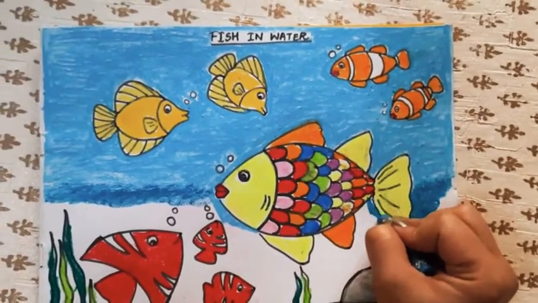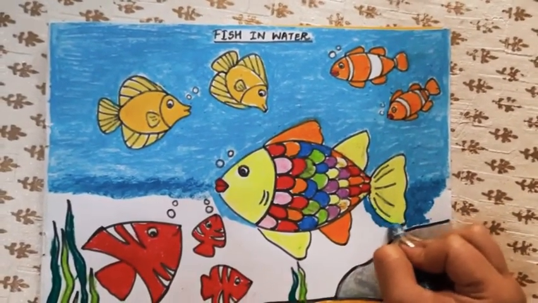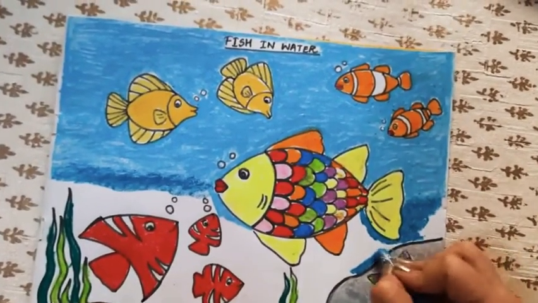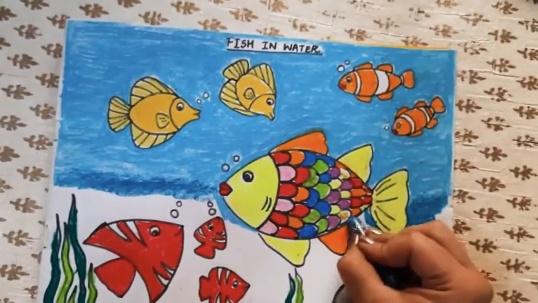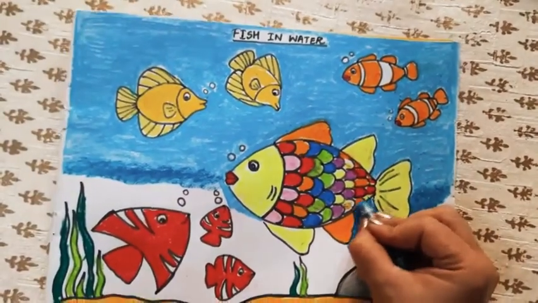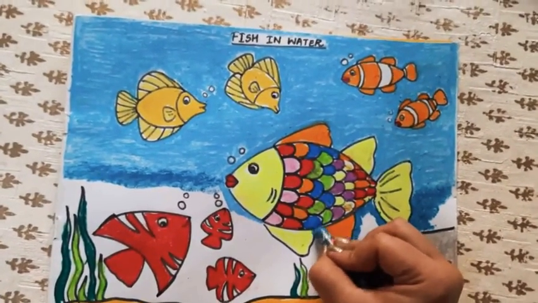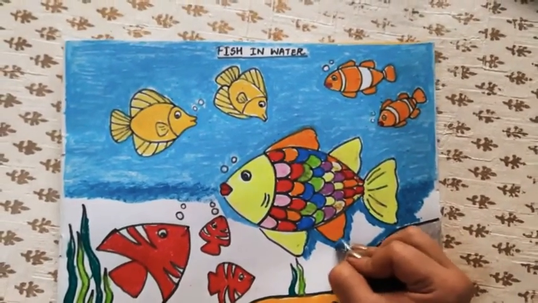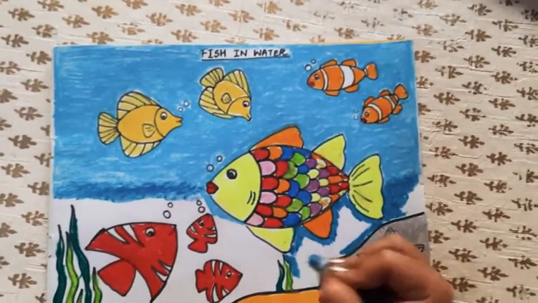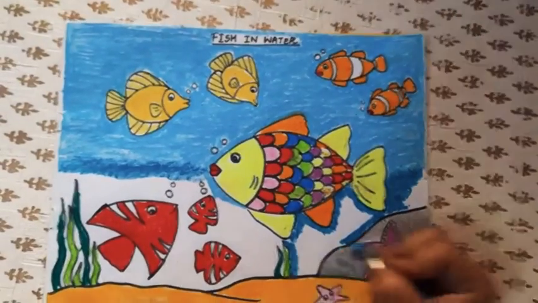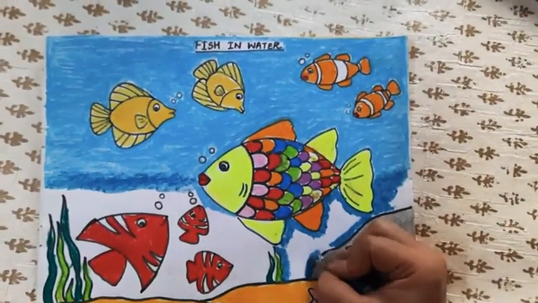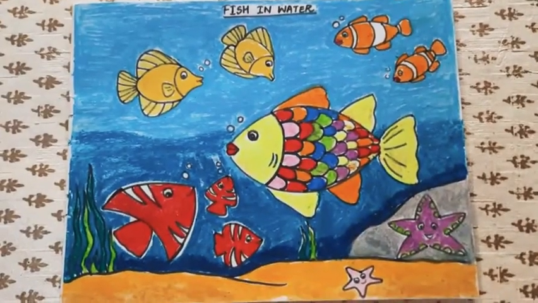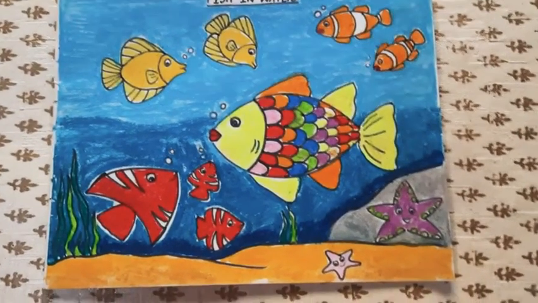I'll just do an outline of all the fish that I've made, so that the blue color remains inside the water area. Have to outline the weeds also with color. So the coloring of water is complete.